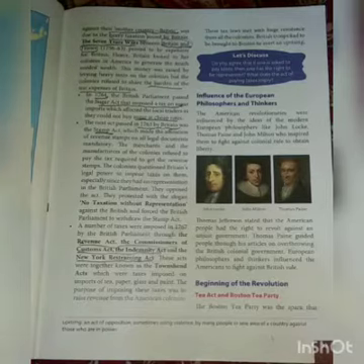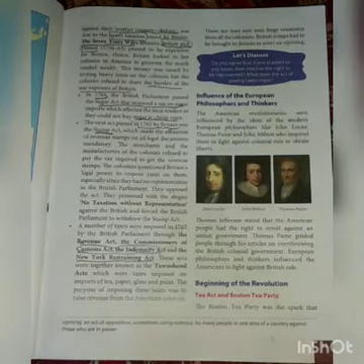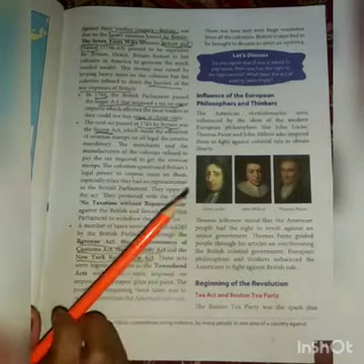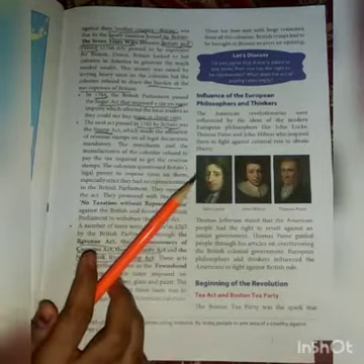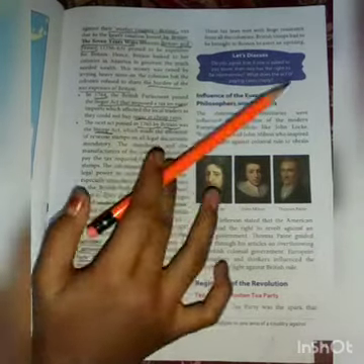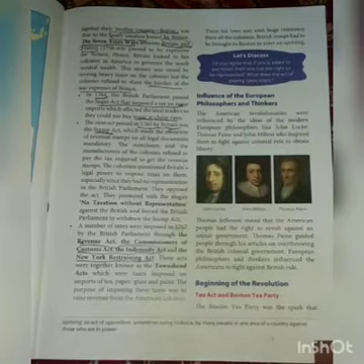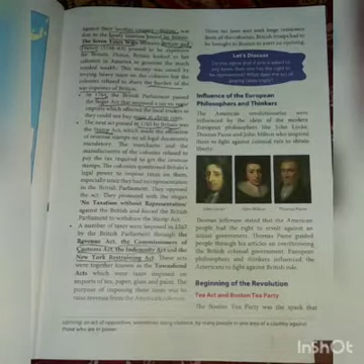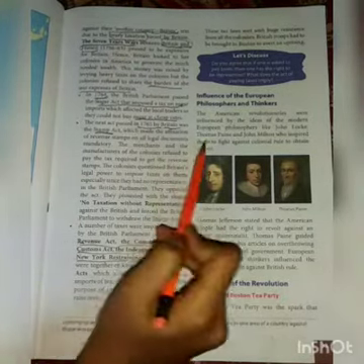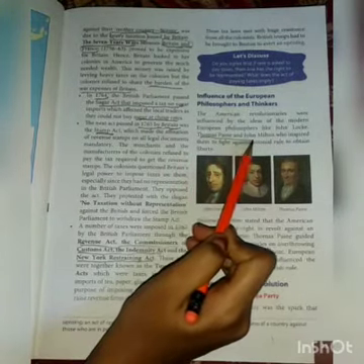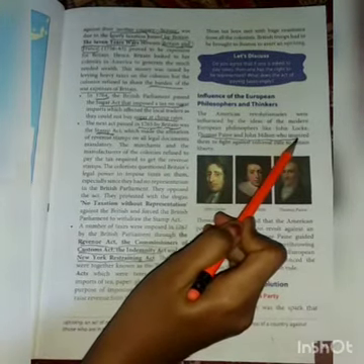Next one, influence of European philosophers and thinkers. Who are the European philosophers? Like John Locke, John Milton, Thomas Paine. The American Revolution was influenced by the ideas of modern European philosophers like John Locke, Thomas Paine, and John Milton, who inspired them to fight against colonial rule to obtain liberty.